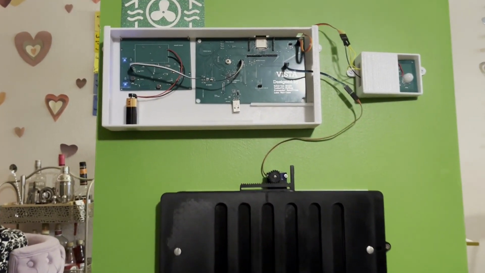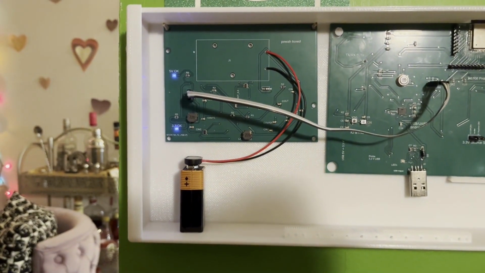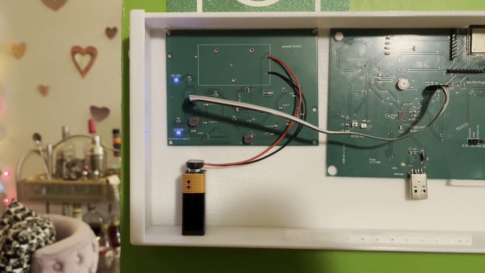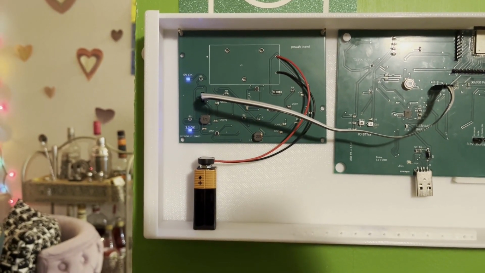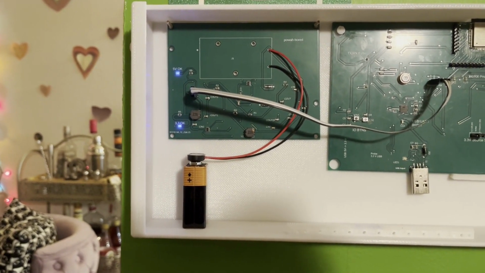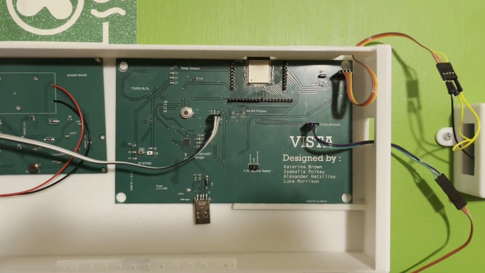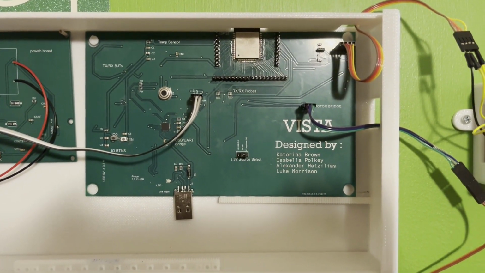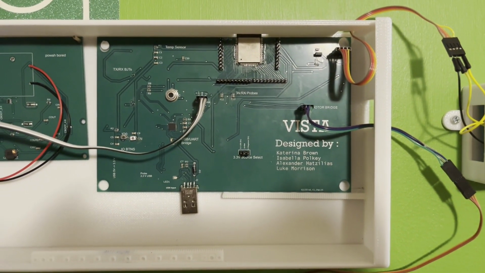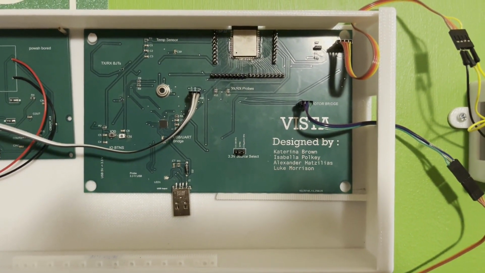Vista consists of 3 PCBs. The first is the power board, which takes power from a 9-volt battery and uses 2 regulators to step it down to 5 volts and 3.3 volts. The separate power lines are then fed to the main components board, which consists of an ESP32 that receives code through UART and USB bridge. The microcontroller can then read and respond to environmental conditions presented by temperature, humidity, and occupancy sensor readings.